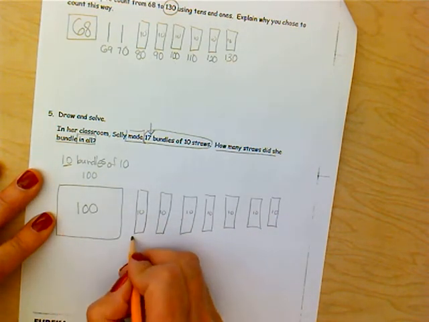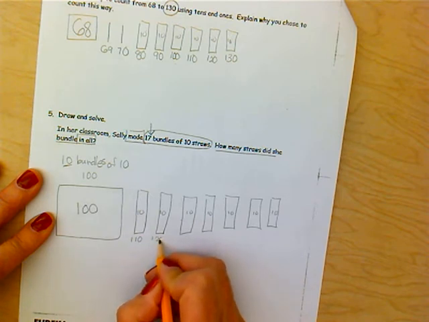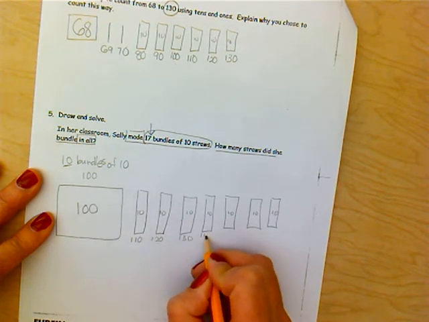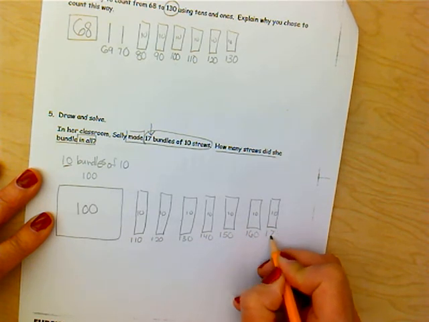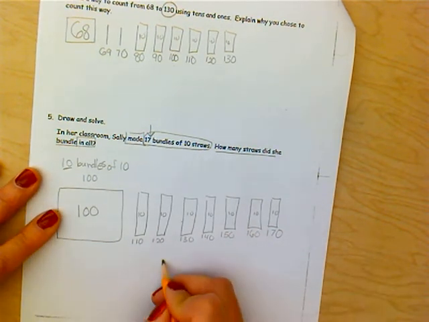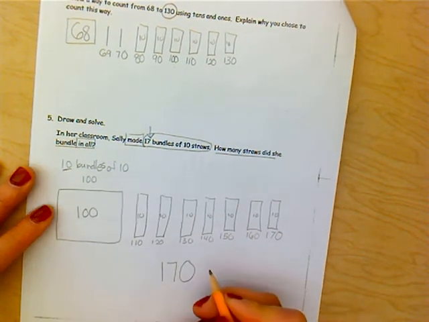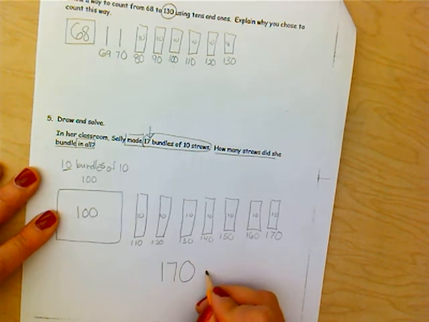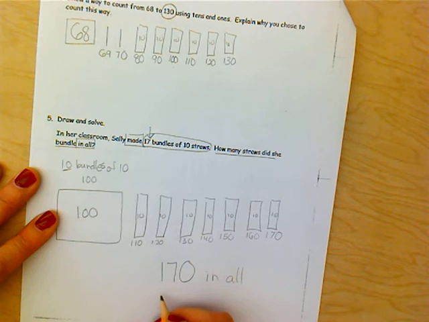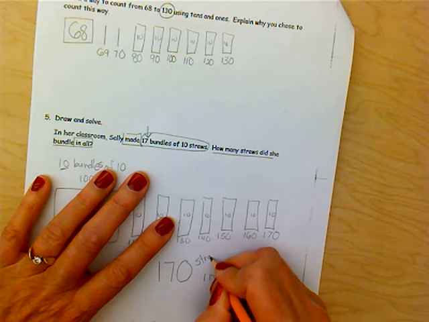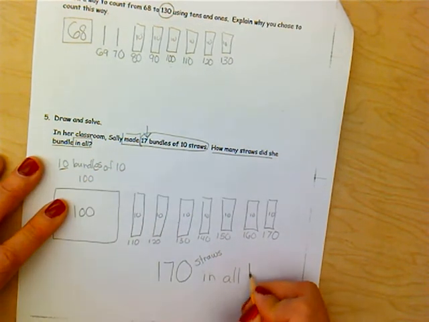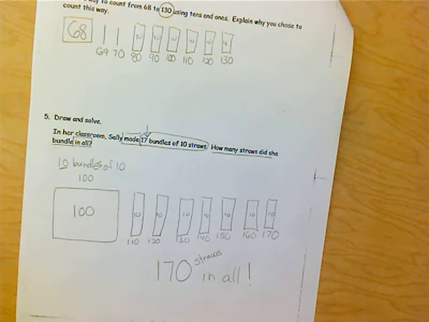All right, so let's keep on counting. So we have from 100 up 10 more gives me 110, 120, 130, 140, 150, 160, and 170 total sticks. So 170 is how many she has in all. She has 170 straws. I'm going to put that word right there. 170 straws in all. Okay, congratulations if you got that far. Good job. Now let's go ahead and flip over.